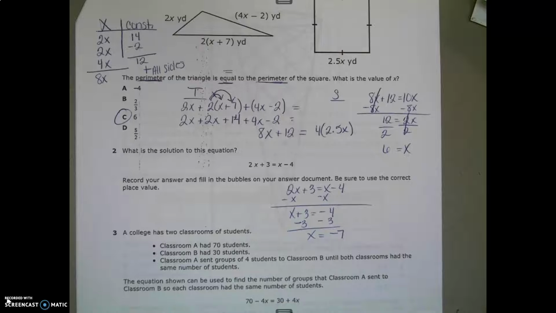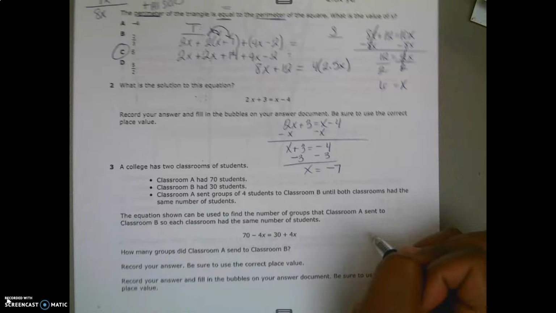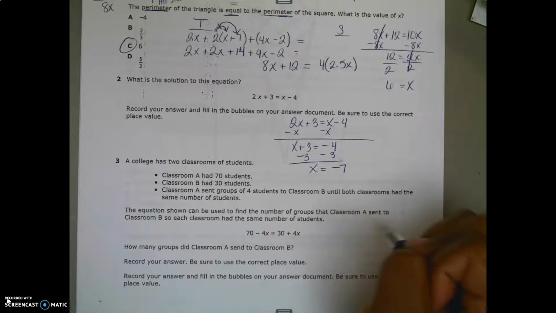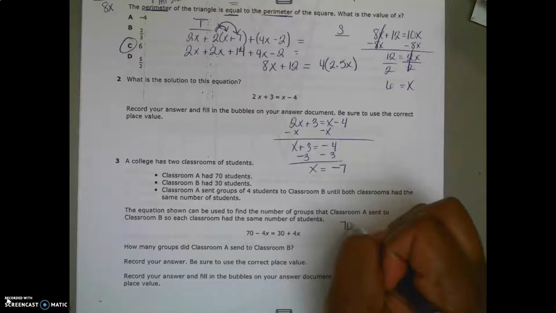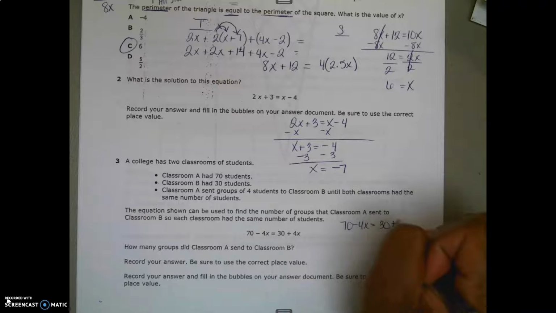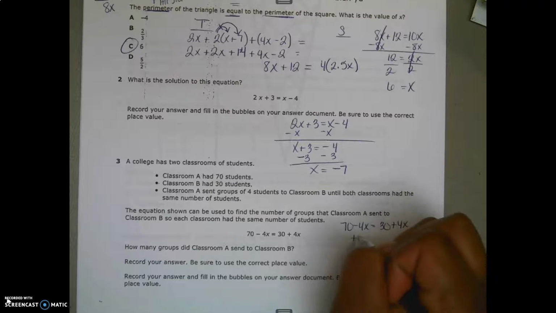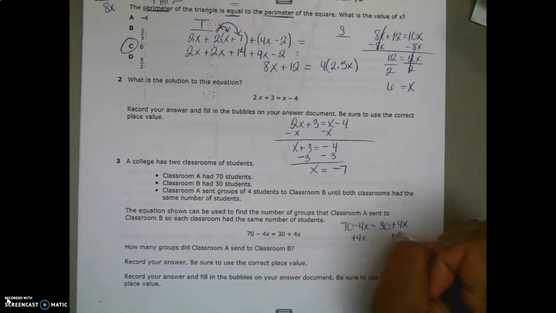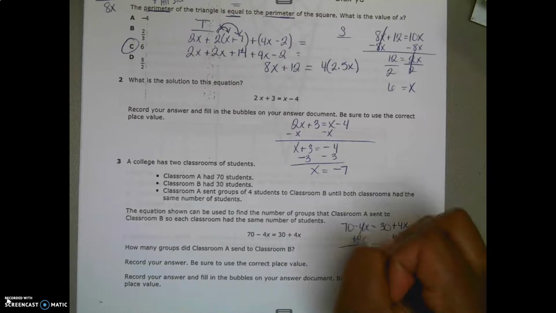And then last but not least, for number 3 on this page, okay, I have 70 minus 4x is equal to 30 plus 4x. I'm going to add 4x on both sides. This cancels.